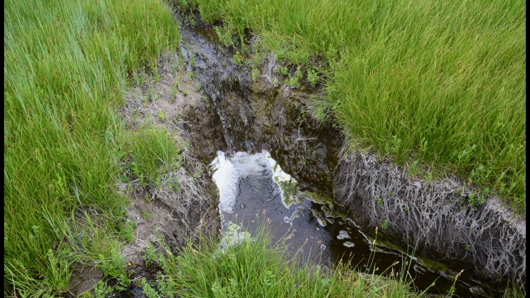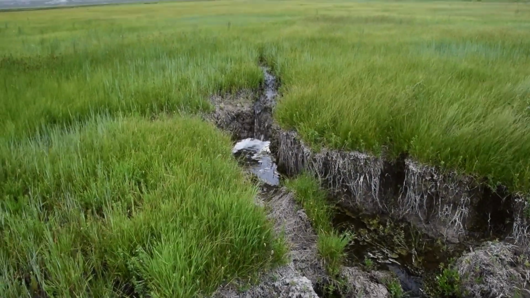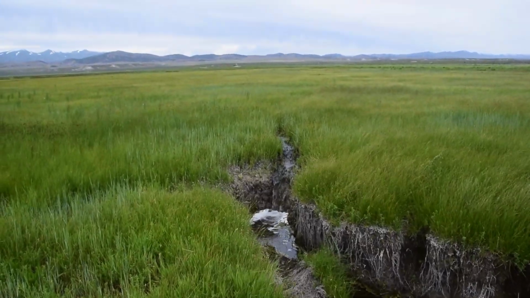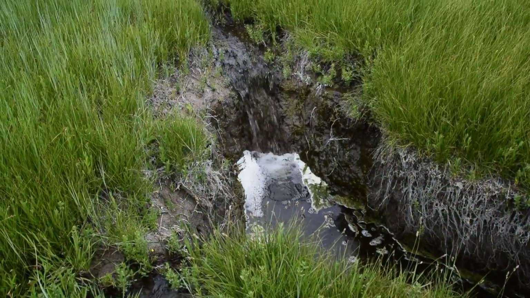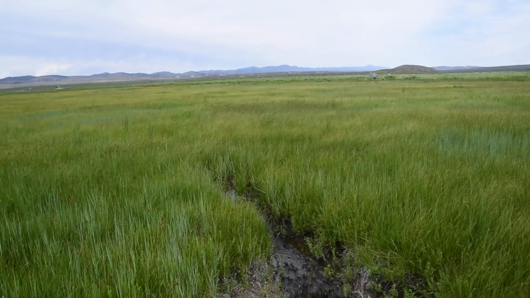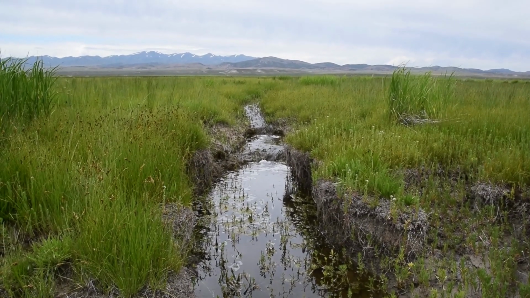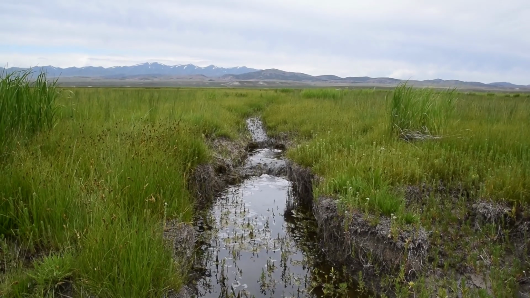This head cut formed when someone dug a ditch downstream in the valley to drain a wet meadow so it could be cut for hay. This head cut is carving a deep ditch that is lowering the elevation of groundwater as it moves upstream. This head cut is unzipping the huge wetland as it moves up the valley. Multiple head cuts have formed, with each one carving a deeper and wider ditch as they move upstream.